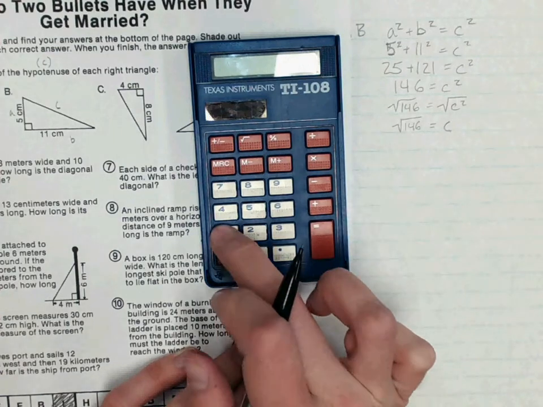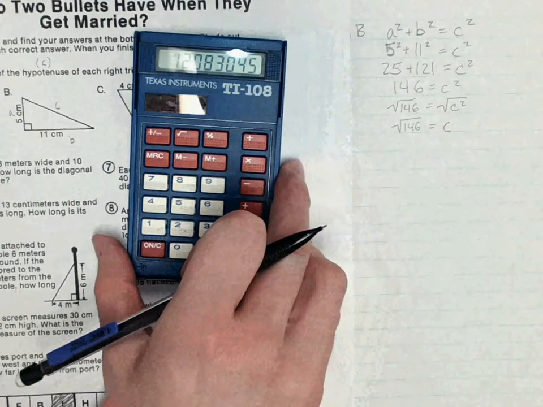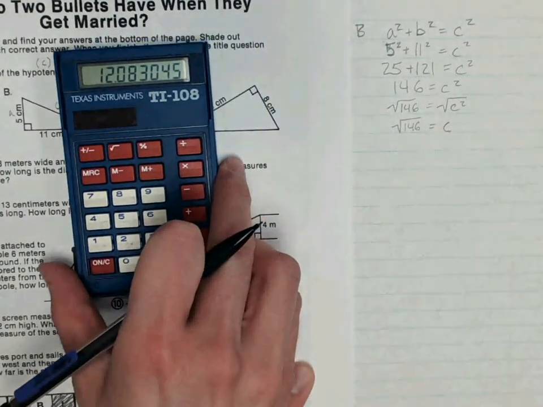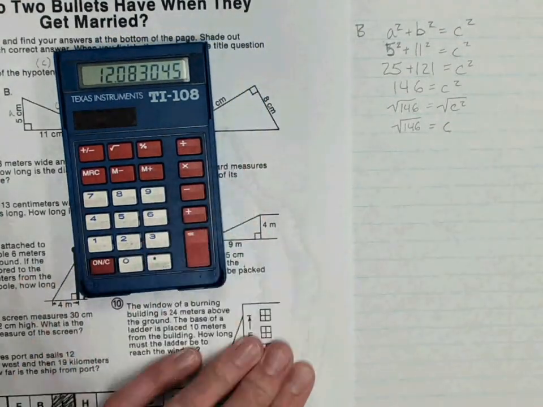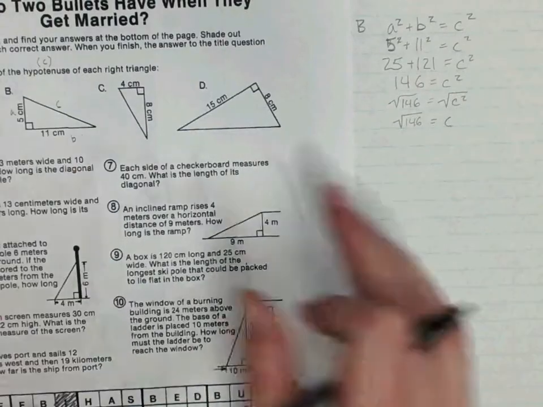If we could, 146, it would come out to be that lovely number. And if you want to write 12.083045 on your paper, you are more than welcome to.